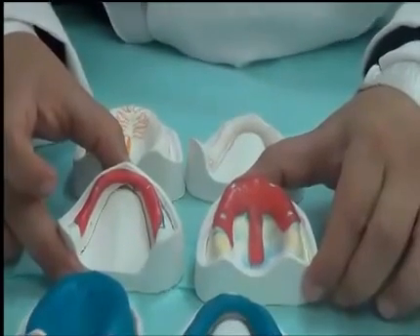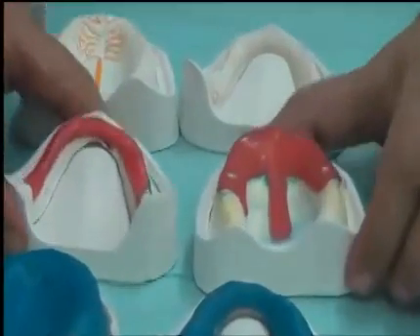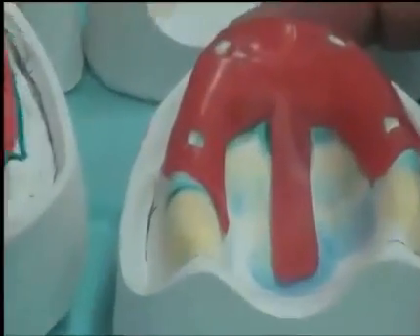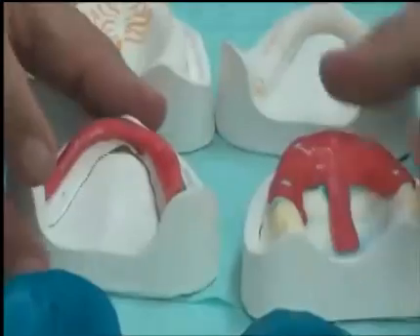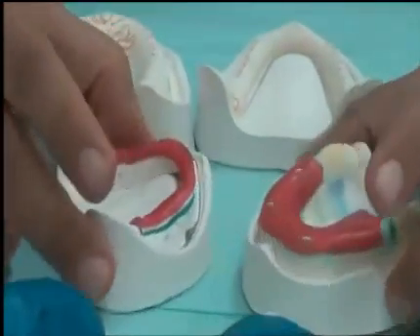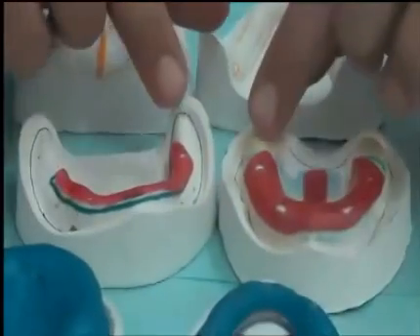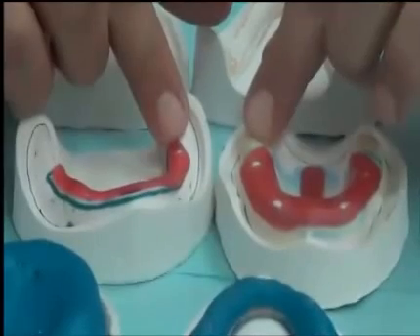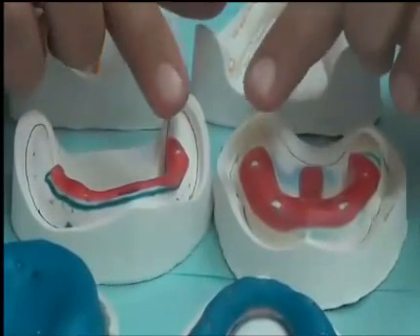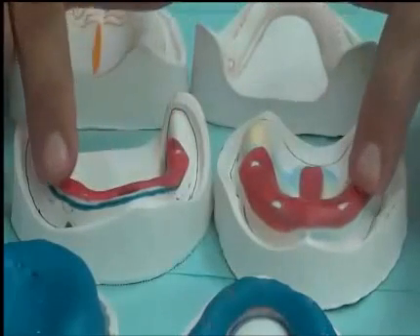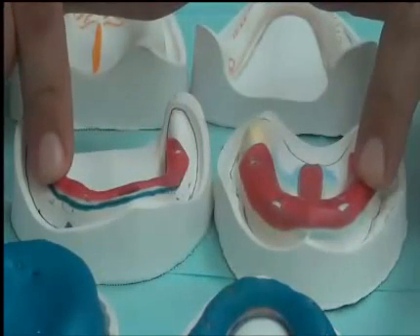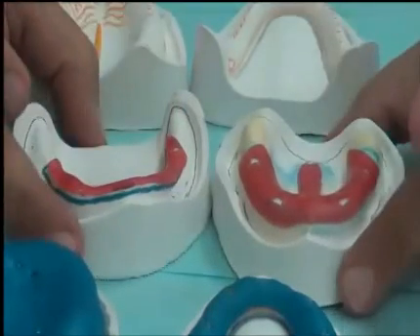And once I want to begin my impression, I remove the wax, and the impression material here will have a lot of sufficient space. While in the areas of support, the support areas, the impression material will be closely and firmly pressed by the tray and the soft tissue, so these are compressed. While the areas where the wax was, it will be mucostatic, not mucocompressive.